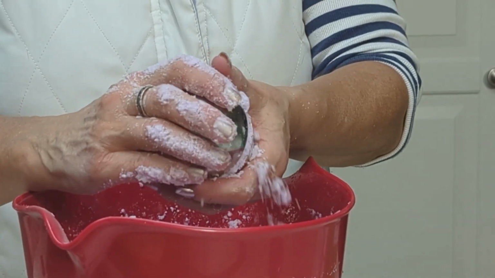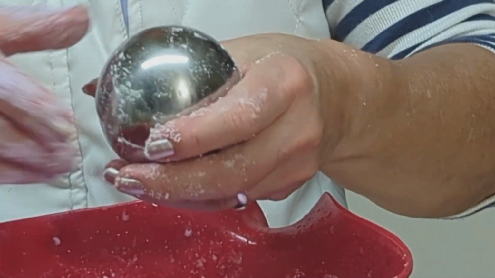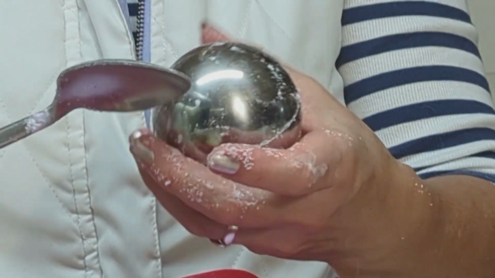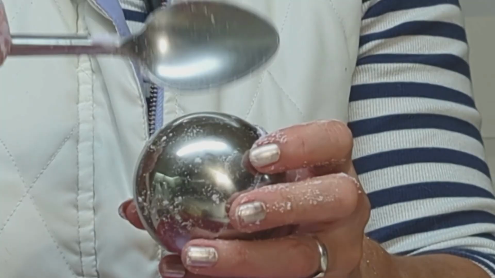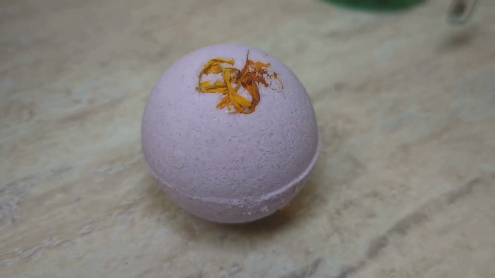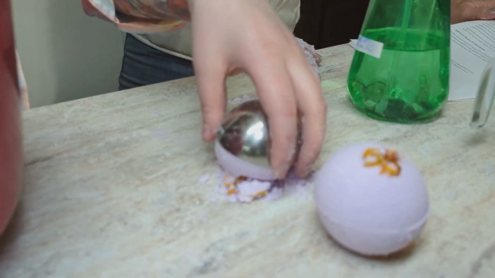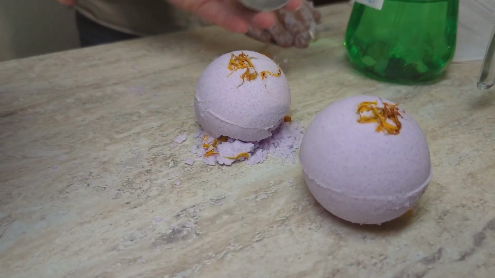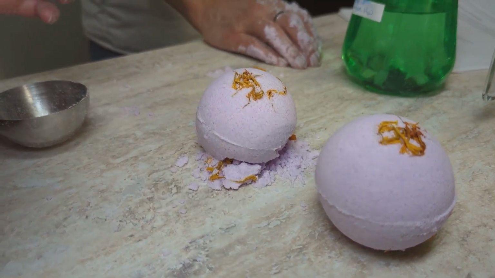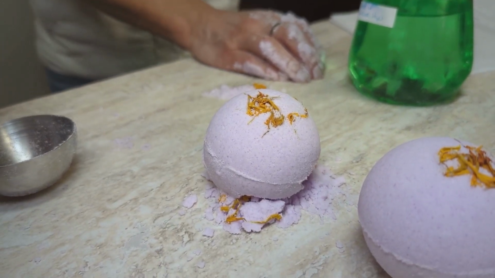Stainless steel ones work pretty good. I have a little bit to go in here. You can tell it sounds a little bit different. My first one wasn't very successful. It's okay. It looks great at certain angles. We'll try that again.